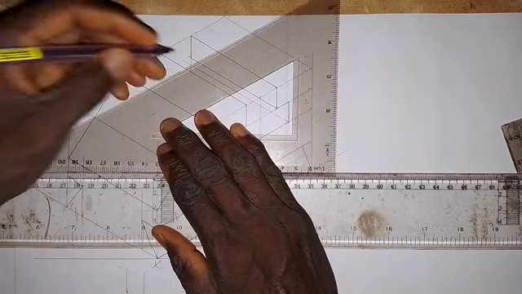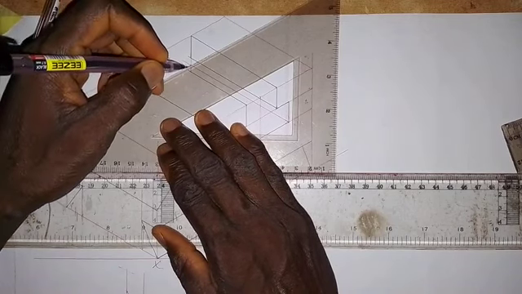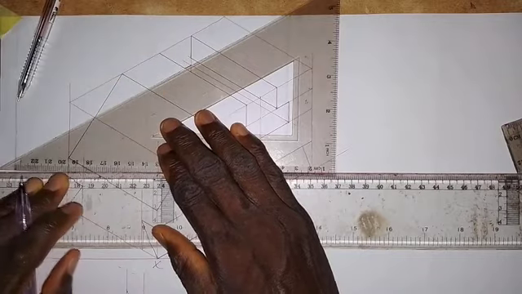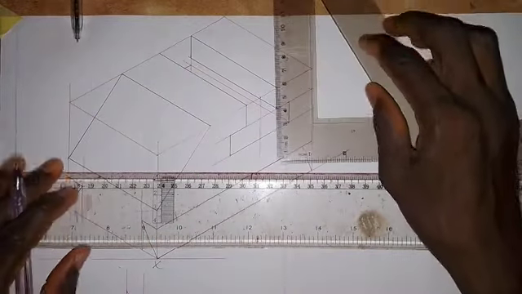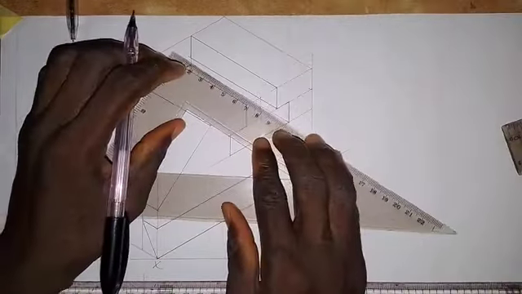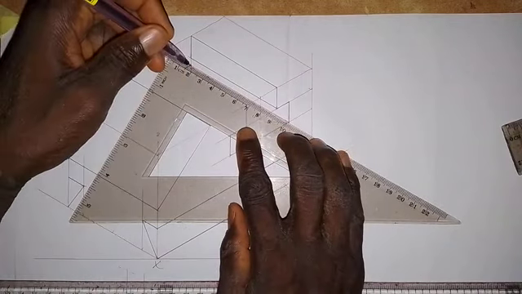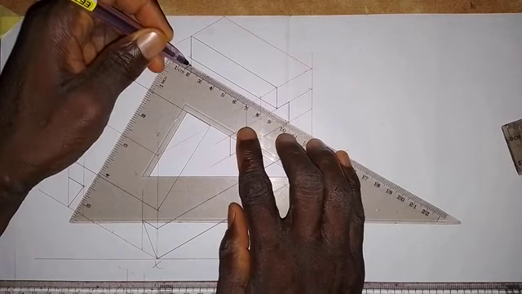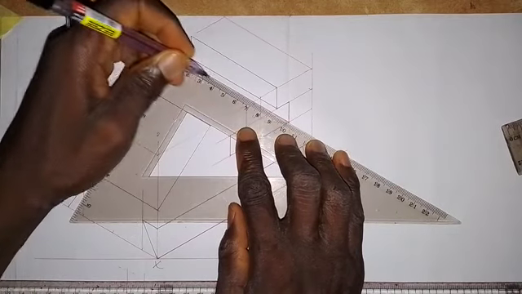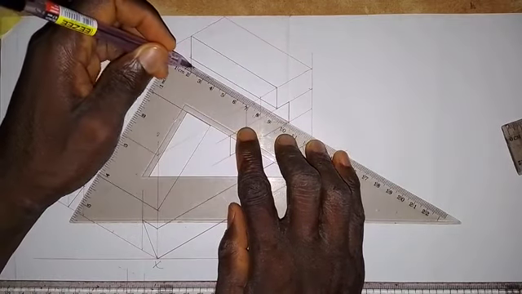I'll make it a thick line at once, from here to here, like this.